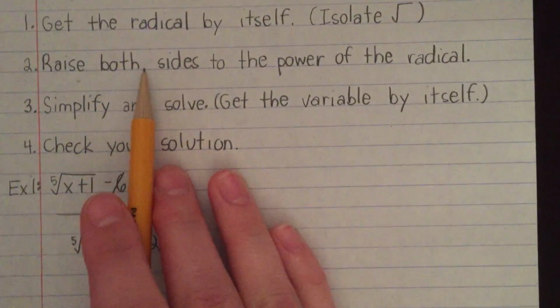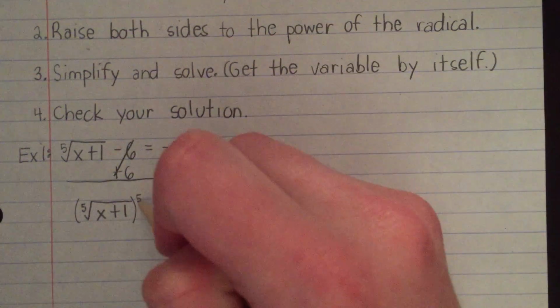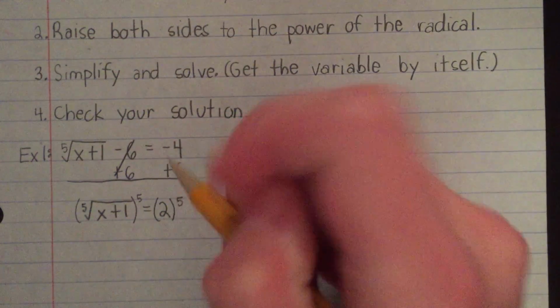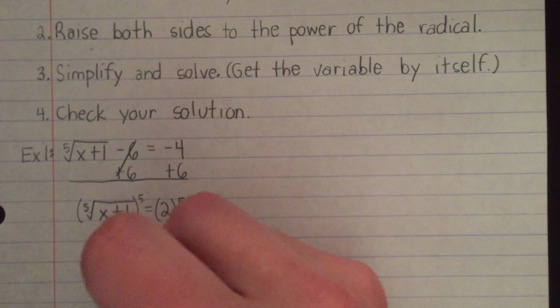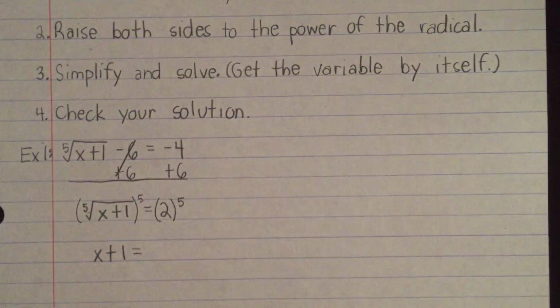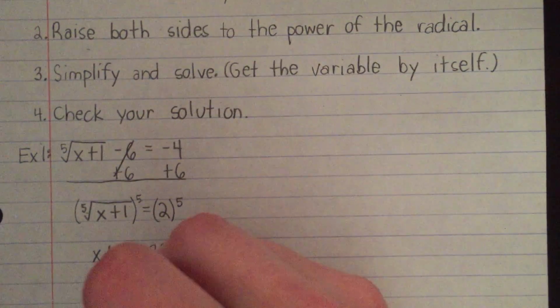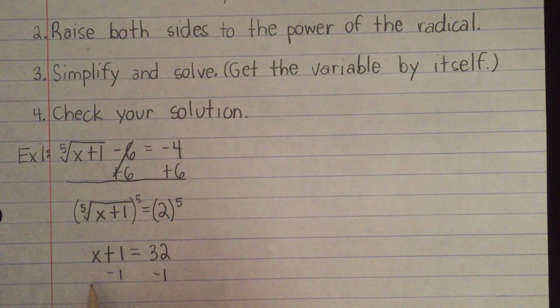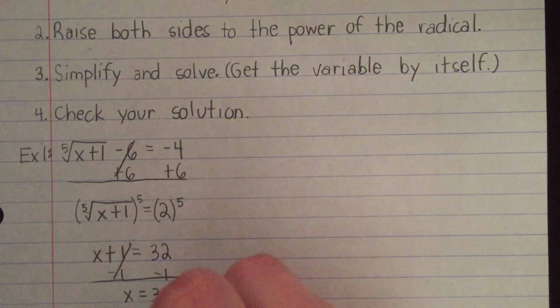And then we want to raise both sides to the power of the radical. So that's raising to the fifth power, because the fifth power and the fifth root will cancel each other out. So you have x plus 1, and then that equals 32. So you will subtract 1 from each side to solve for x. You get x equals 31.